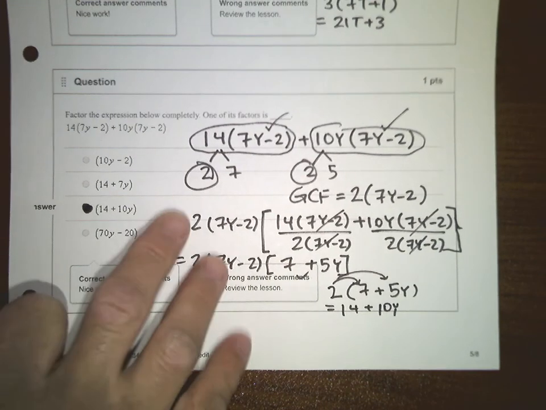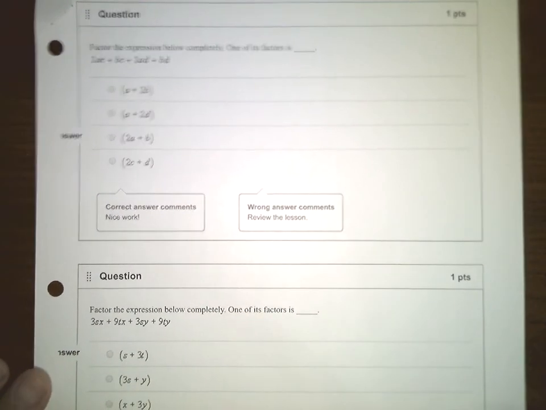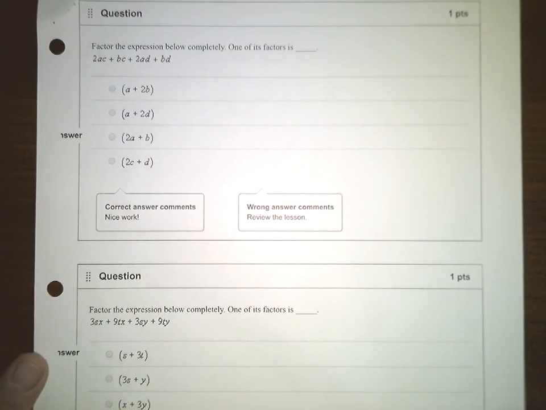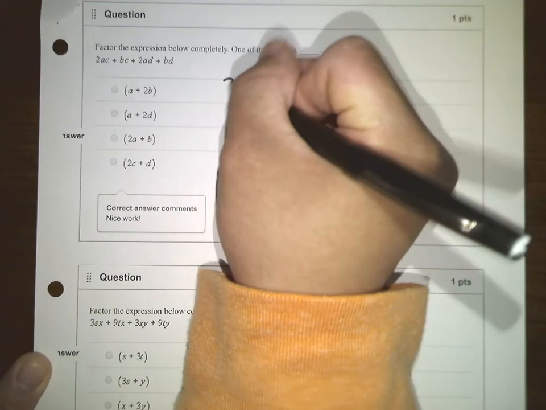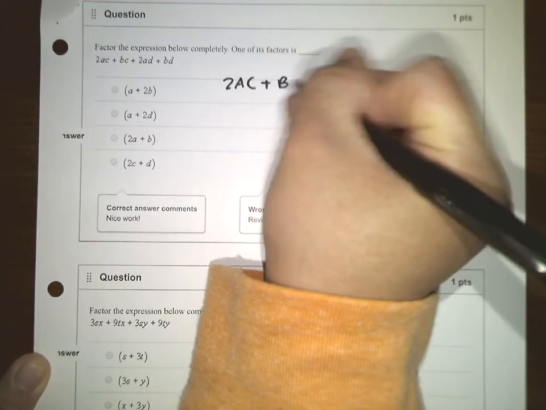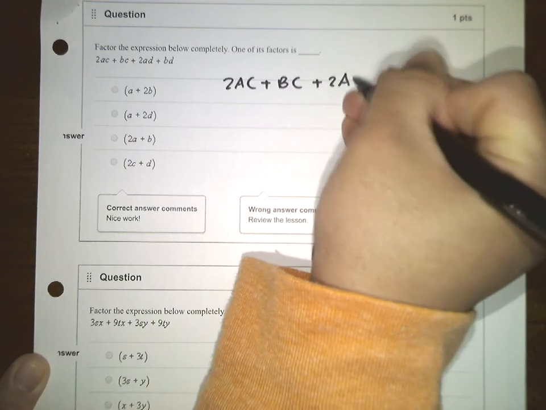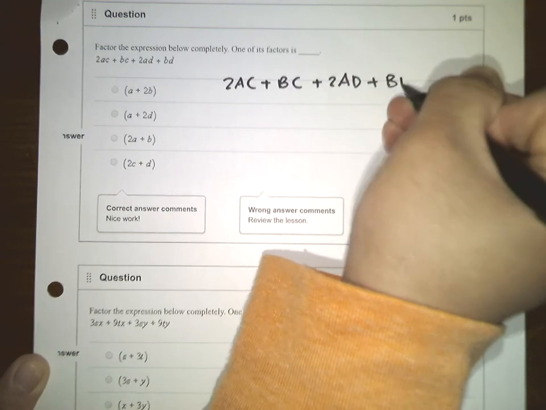Alright, let's try another example here. Factor the expression below completely. One of the factors is blank. Alright, so we have 2ac plus bc plus 2ad plus bd.